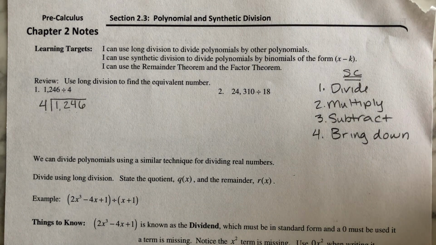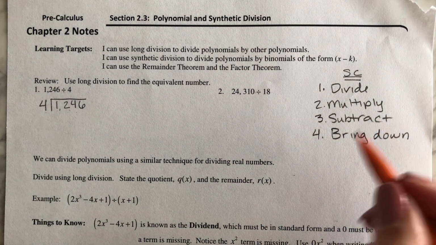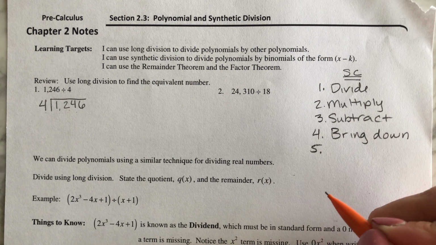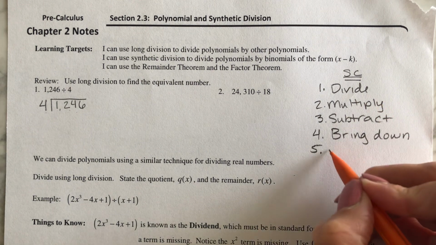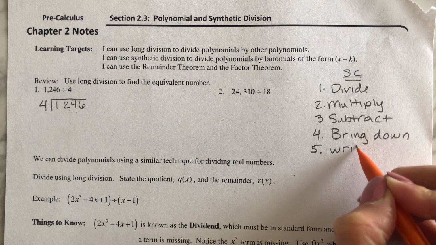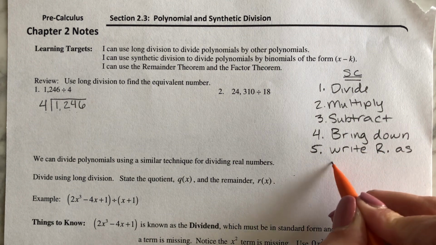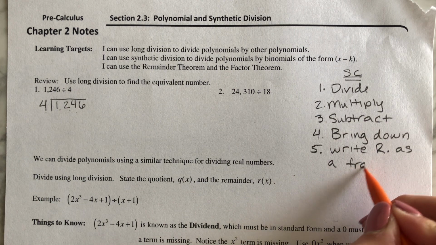Divide, multiply, subtract, bring down. And then what's left over at the end is called the remainder, and we're going to write the remainder as a fraction, and we'll see that at the end.